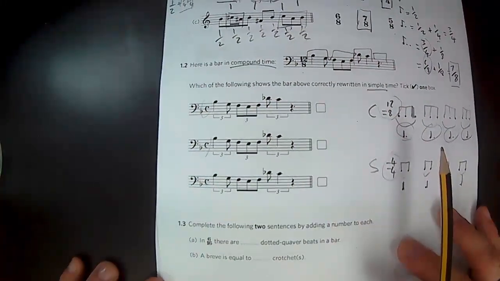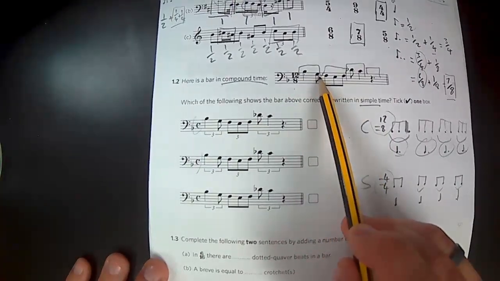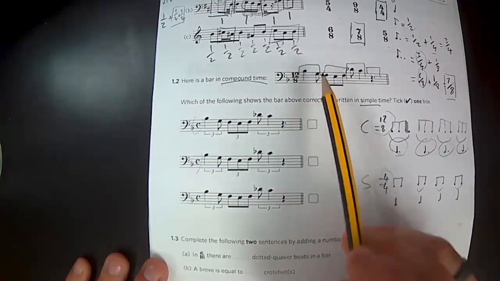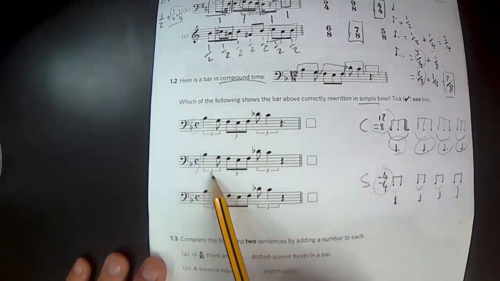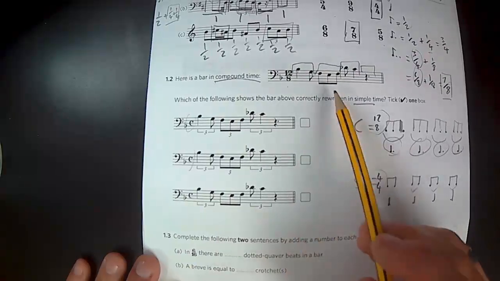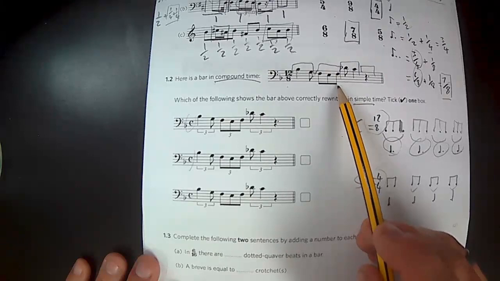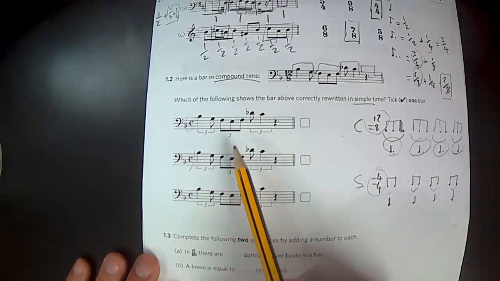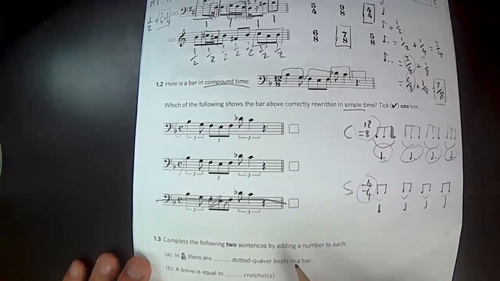So in simple time, we need to do the same thing. We need to fit these 2 notes into 1 beat. And the only way we can do that in a simple time signature is by using a triplet to squeeze 3 evenly spaced notes into the space of 1 beat. So they've all got that at the start. So far, they all check out. The second one, we've got to fit 3 quavers in 1 beat. And again, we've got to tripletize them. So these 2 do that, but this one doesn't, so it's not going to be him.